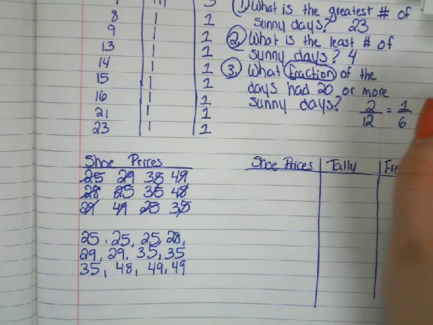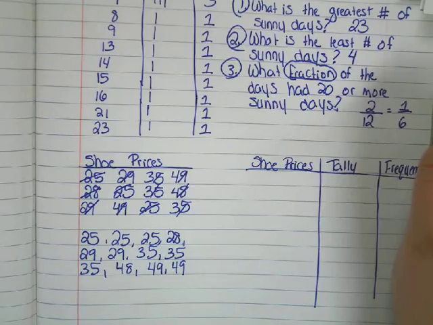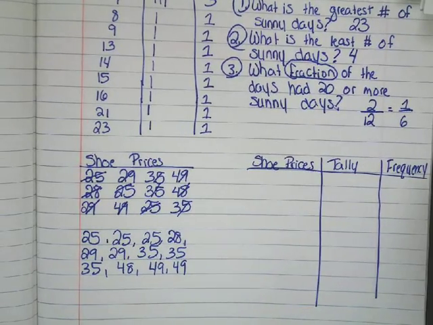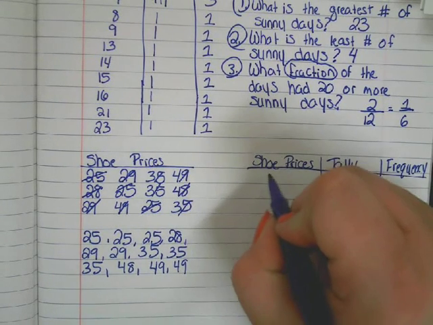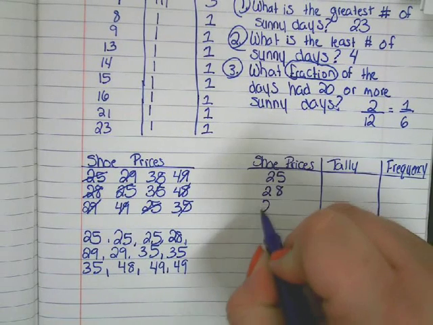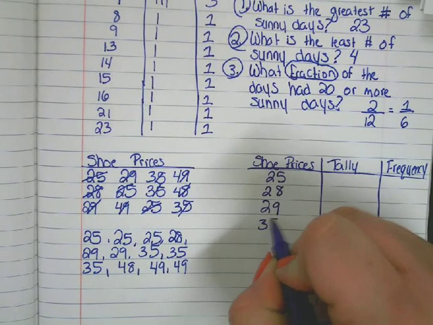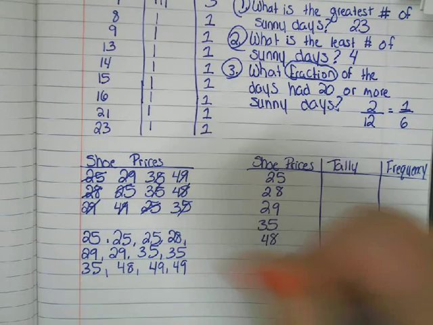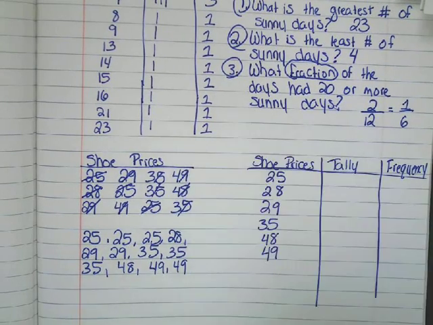List them out, but do not double them. So 25, 28, 29, 35, 48, 49. Do we have 45? We didn't have 45. We have 35.